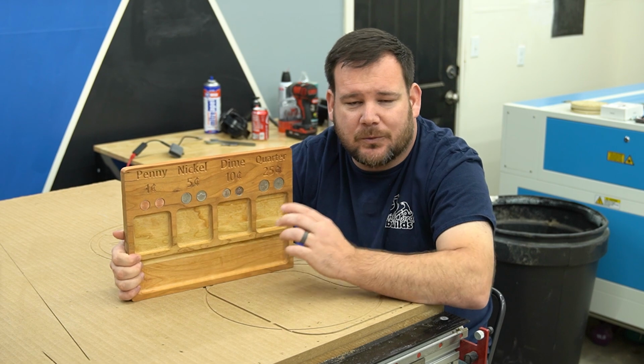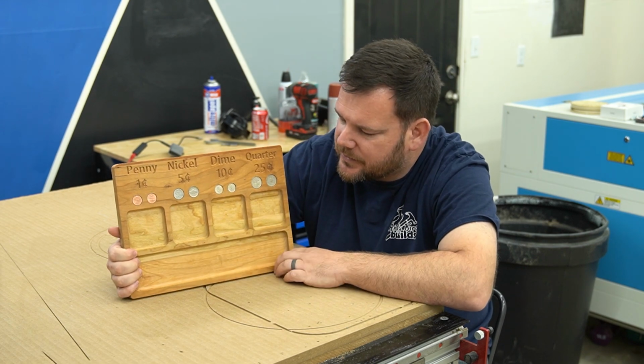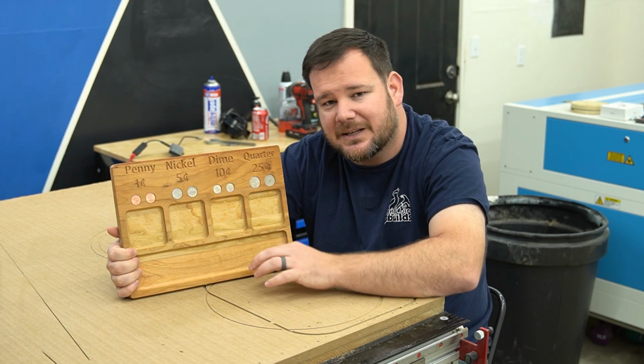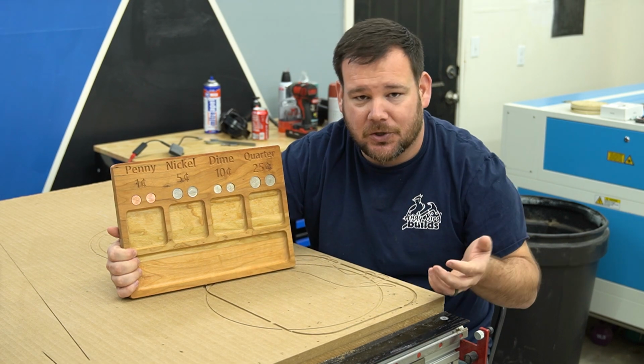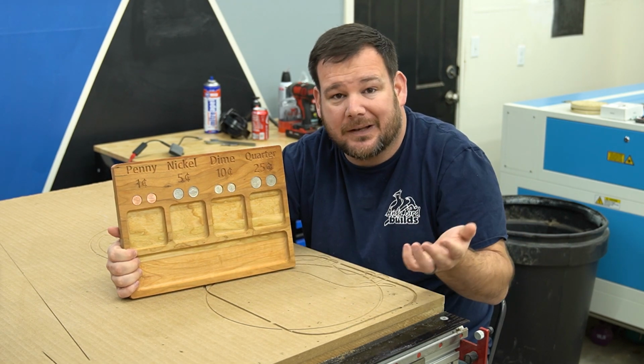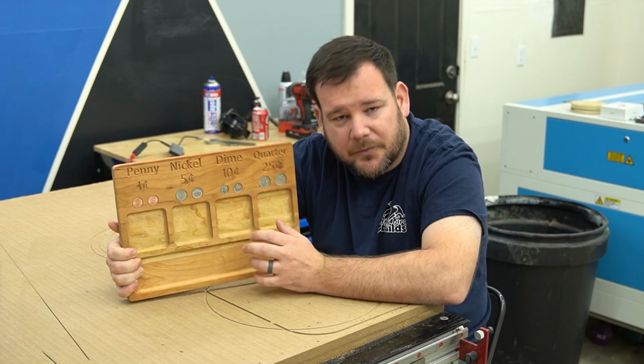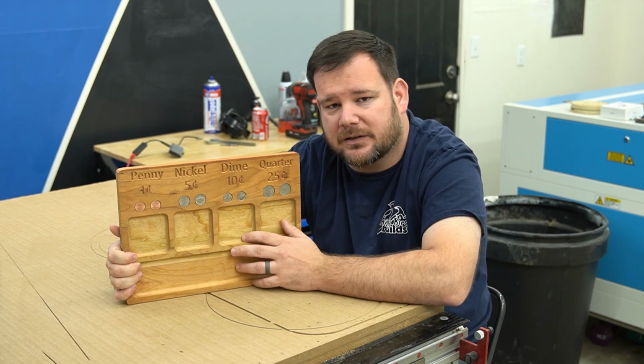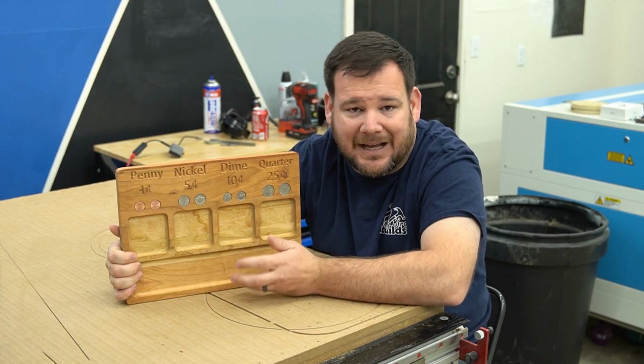The first project we made was this kids coin sorting board. Now this is a really neat project because it actually helps kids learn the different values and what the different coins look like. So first, let's talk about why this product is a good product and is highly sellable.